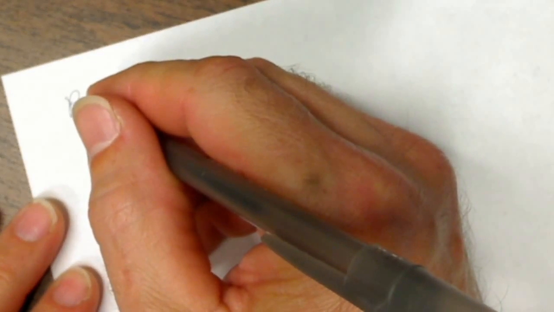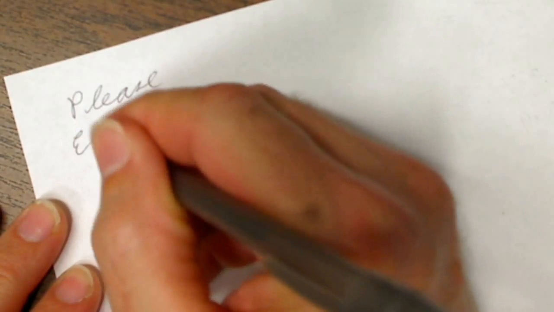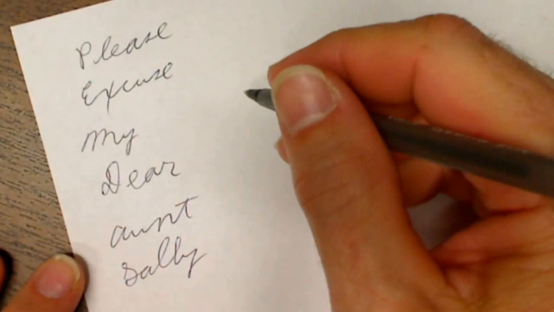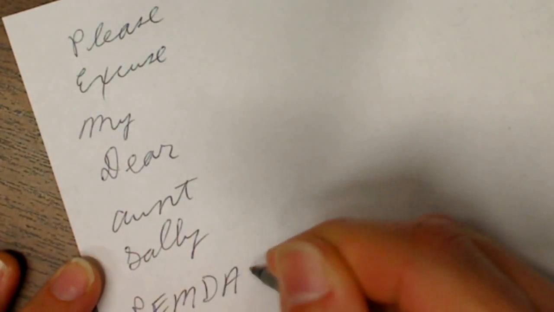I'm going to show you now the order of operations and how to do the problems when you have several operations in the same problem. First of all, as a preliminary, you can use, please excuse my dear Aunt Sally, if you want to. That's PEMDAS, PEMDAS. The first letters of each of those words.